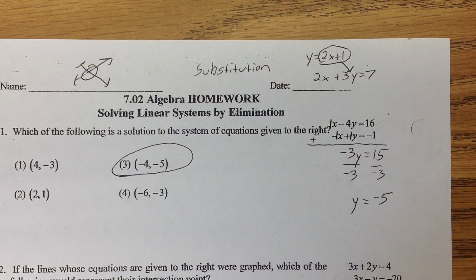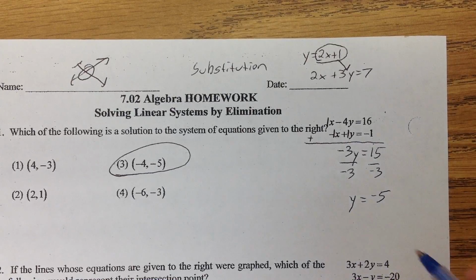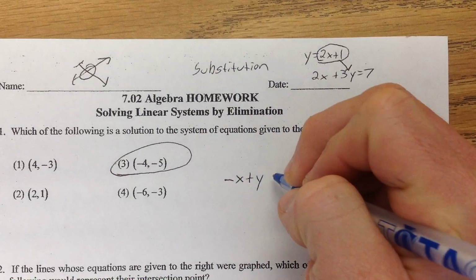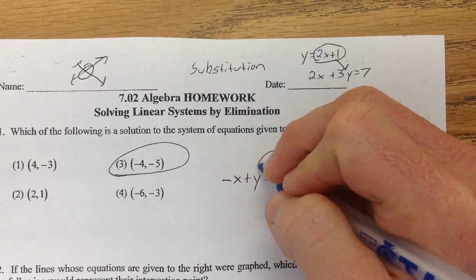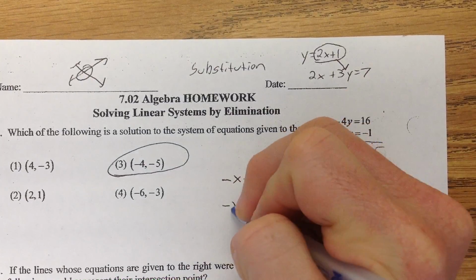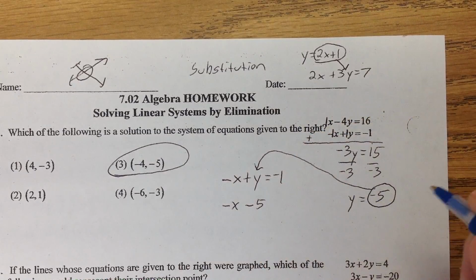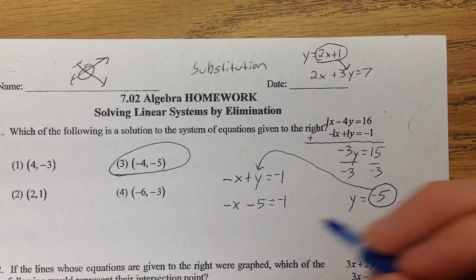But it's not a bad idea to still try to find x just to make sure that you didn't make any mistakes anywhere. So I'm going to take this negative x plus y equals negative 1 and plug this in. I'm going to get negative x plus a negative 5, which is just minus 5, so I'm plugging in this minus 5 here, equals negative 1.